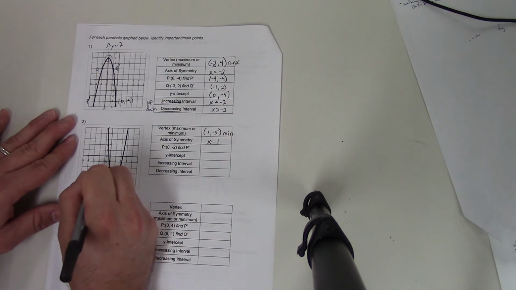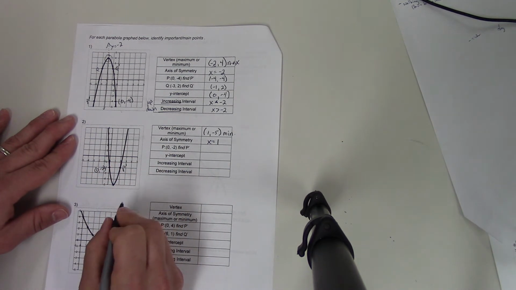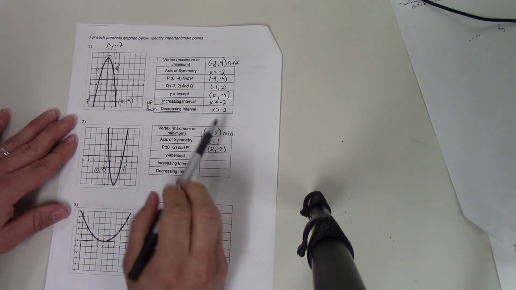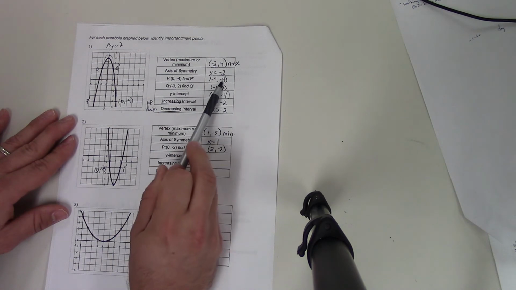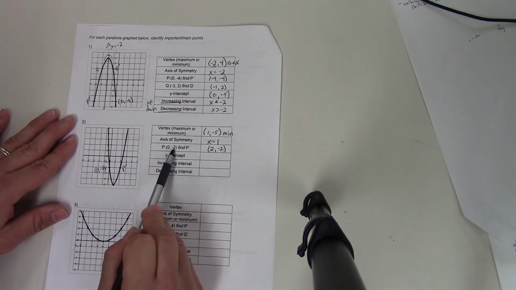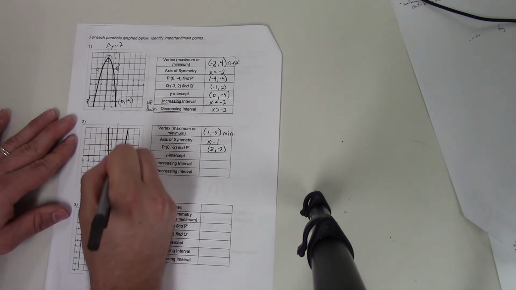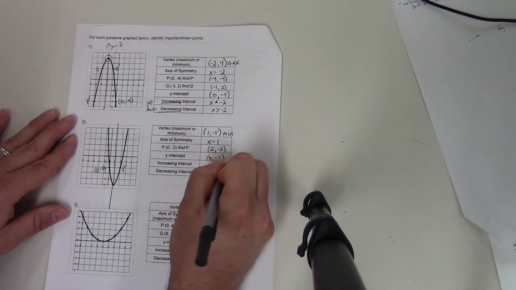If P is 0, negative 2, then P prime is right there, at 2, negative 2. Notice in both of these problems that the y value is the same. It makes sense because it's not going up or down any, it's just reflecting across that line. The y-intercept, of course, is 0, negative 2, it's already there.